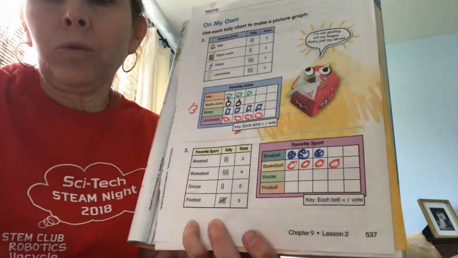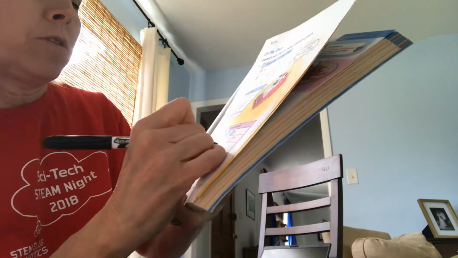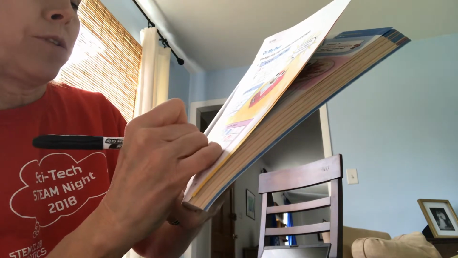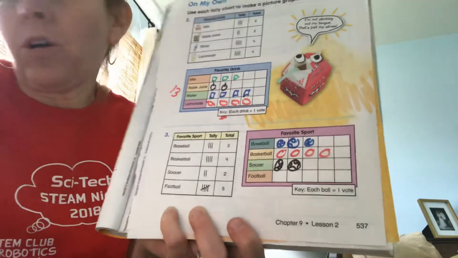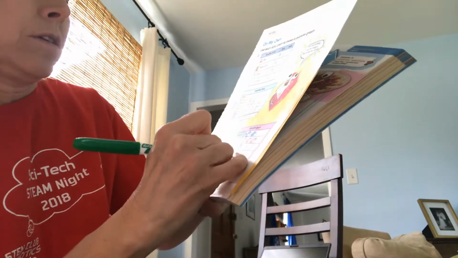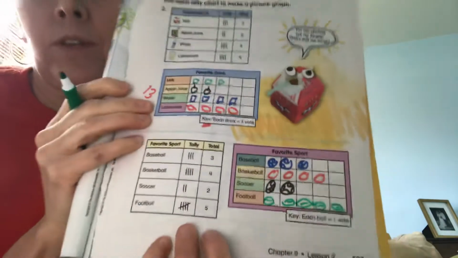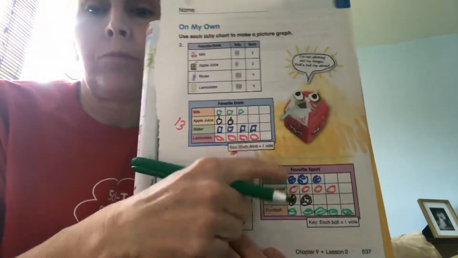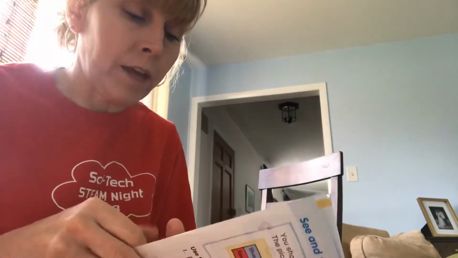Soccer had 2. I'm going to draw 2 soccer balls, and hopefully you guys did better than me. There's 2 soccer balls. And football had 5. So I'm going to do 1, 2, 3, 4, and 5. There's 5. So again, this is a picture graph. I used different pictures for each of the sports. Okay, so hopefully yours looks a lot like that.